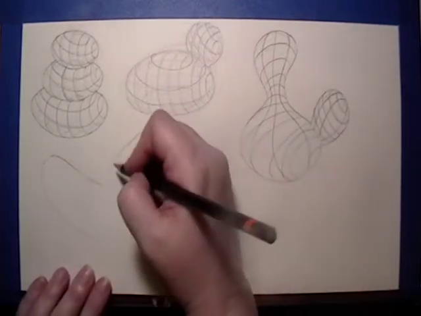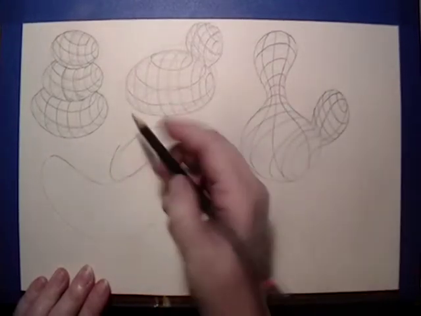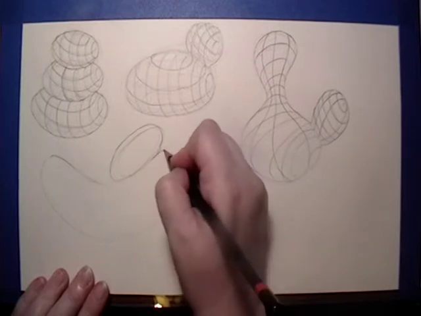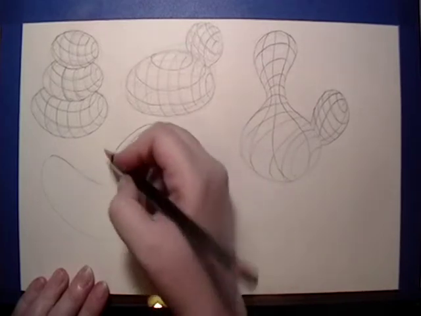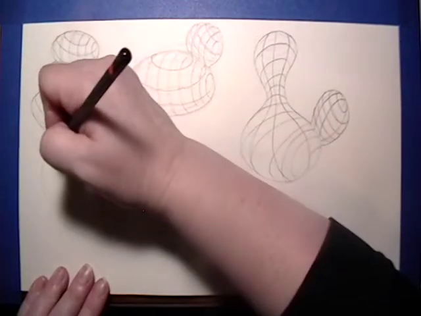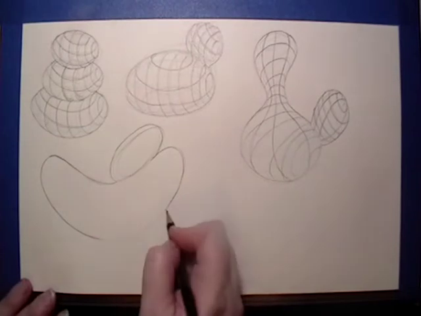I don't want that one, I want this one. So I like to draw my shape with the H pencil, then go back and outline it with the 2B.